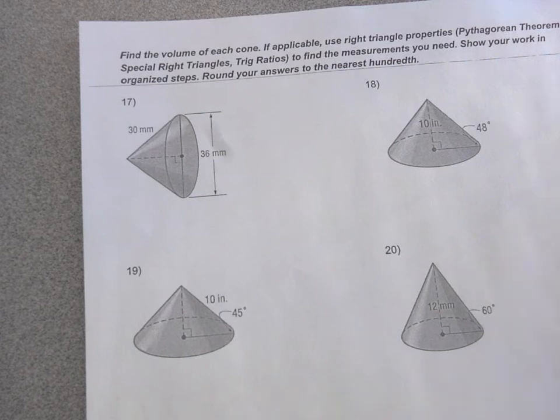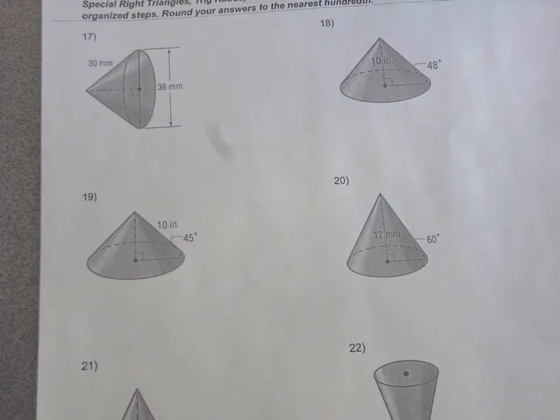Okay, so sometimes you're going to have to solve for missing things. You're going to have to do problems within problems. So we talked about how to use the Pythagorean theorem on some of these. We're also going to have to use special right triangles or maybe even some trig. So let's take a look at number 18 as an example.